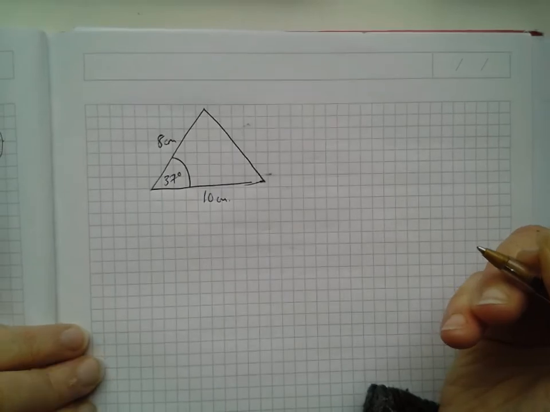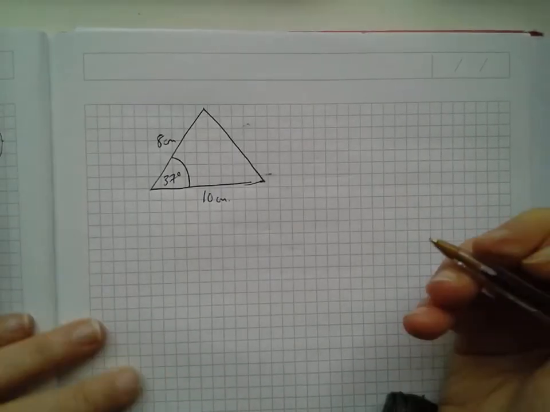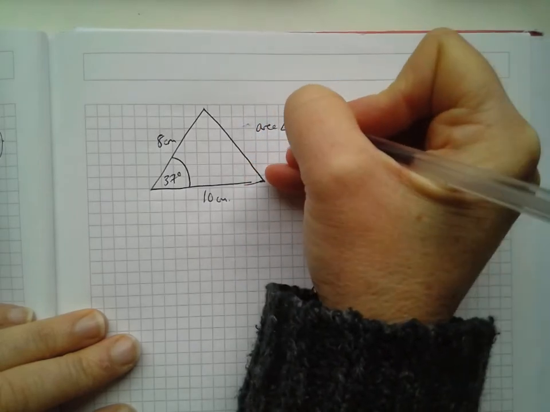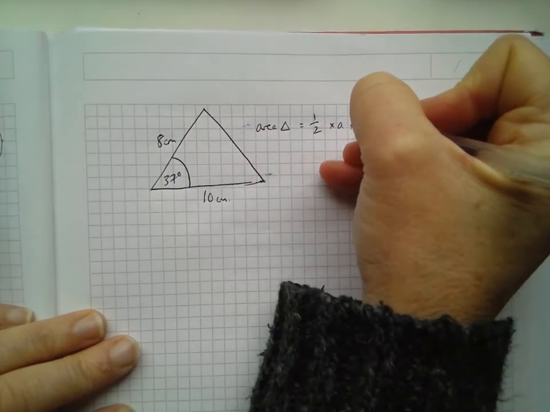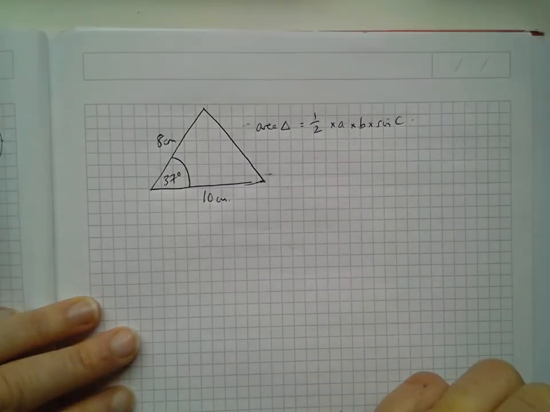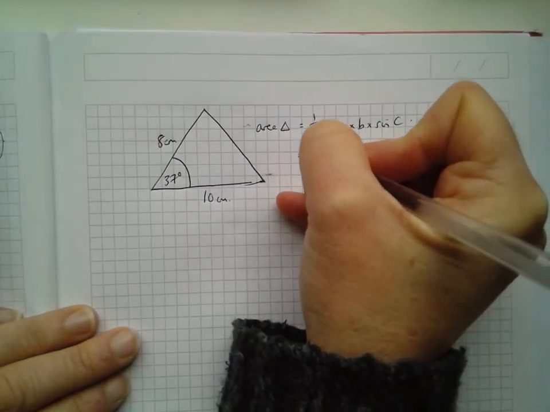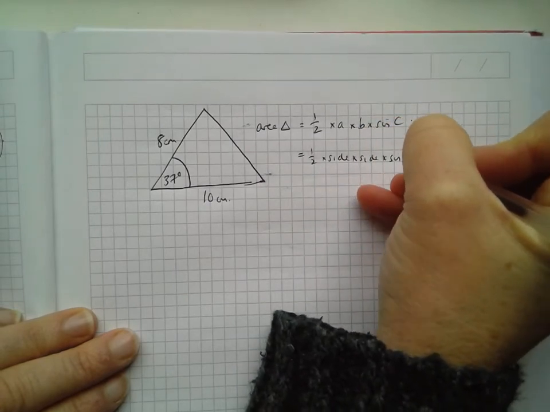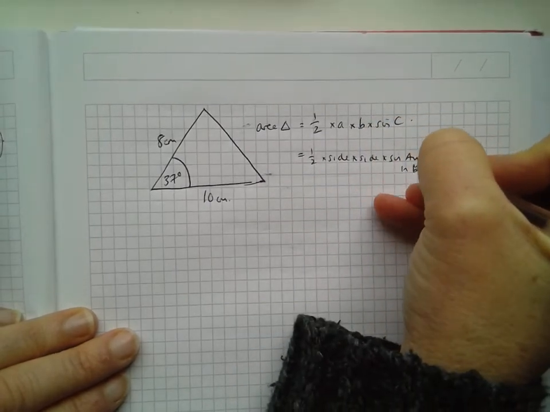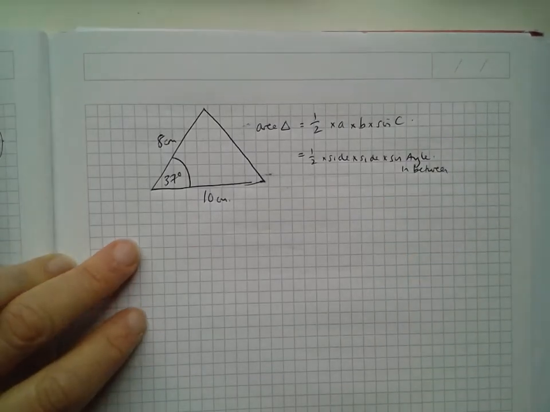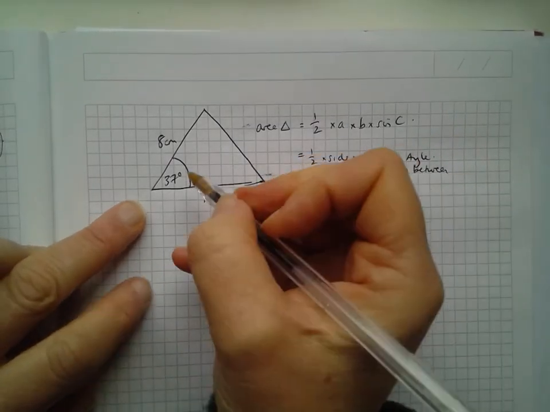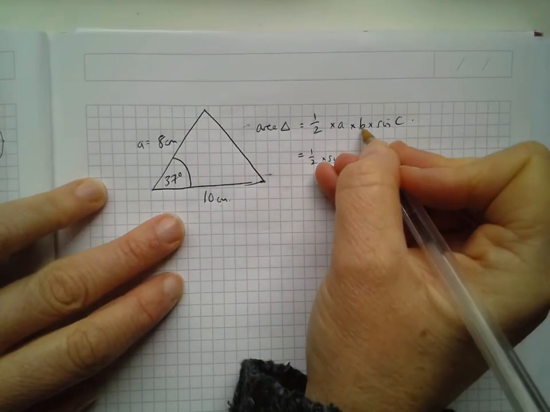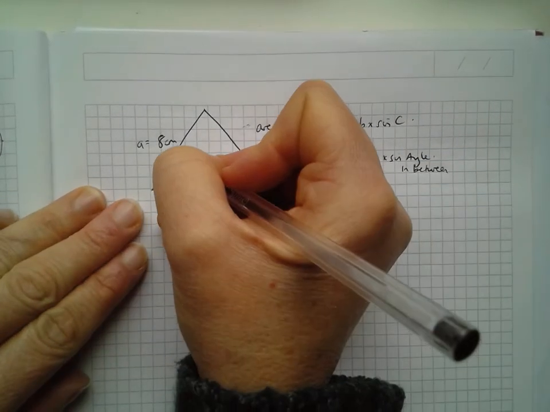First thing we do is to write down our formula. Area of a triangle is a half by A by B by sine C, or if we want, a half by the side, by the sine of the angle in between. Okay, so looking at this, let's label them. This is going to be A. This is going to be a side because it's a small letter, so it's side B, and this is going to be the angle in between, which is C.